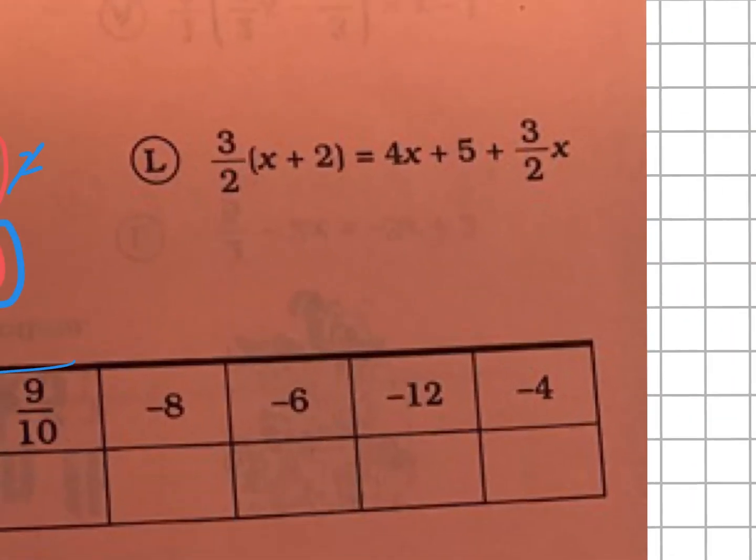Okay, I'll help you with this last one. Let's see. This would be 3 halves x plus 3, because this 2 and that 2 will cancel each other out.